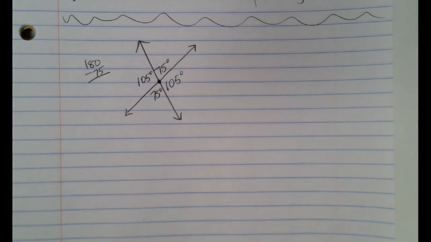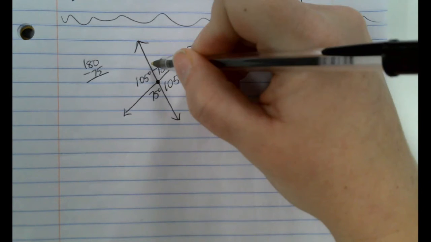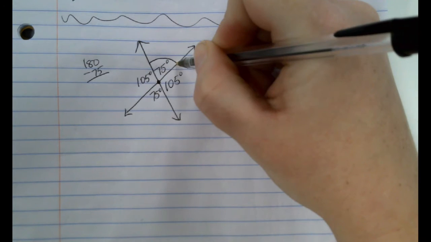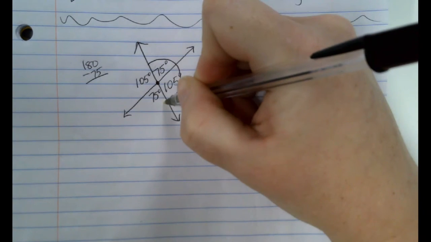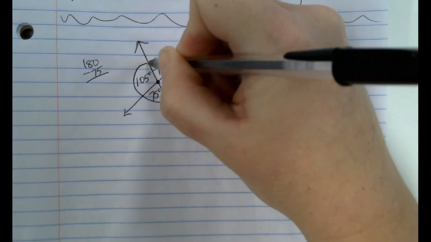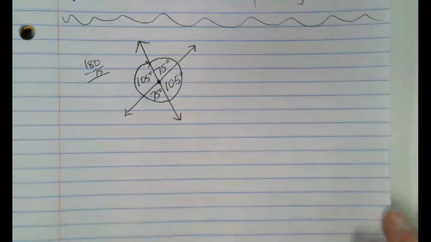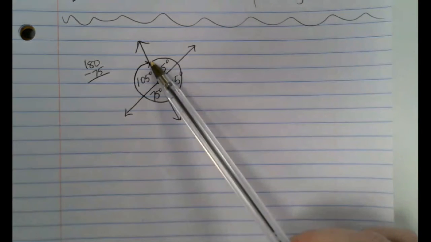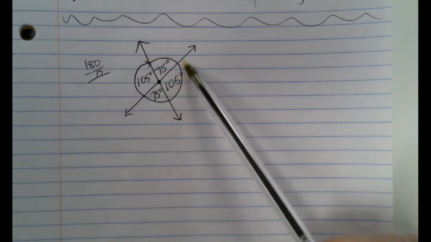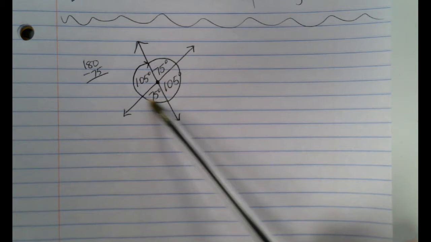Without using your calculator, what do you think? Just want some guesses. What do you think this angle plus this angle plus this angle plus the 4th angle equal? Any ideas? You're trying to add it in your head, aren't you? Well, I mean, yeah, but I just wanted to see if it would come to you. What kind of shape do I have right here? I made a full circle. Do y'all know how many degrees are in a circle?